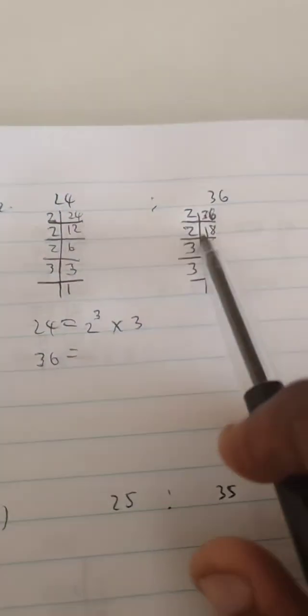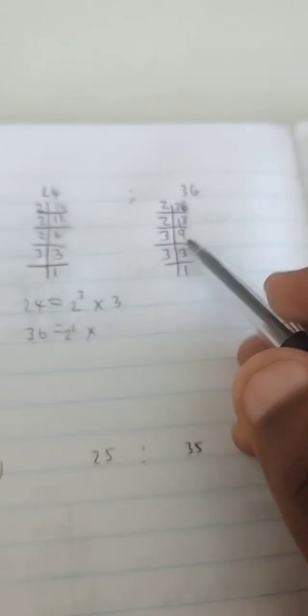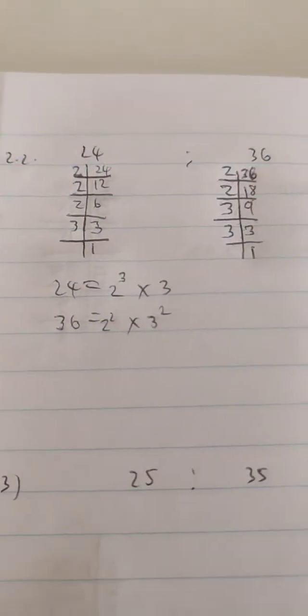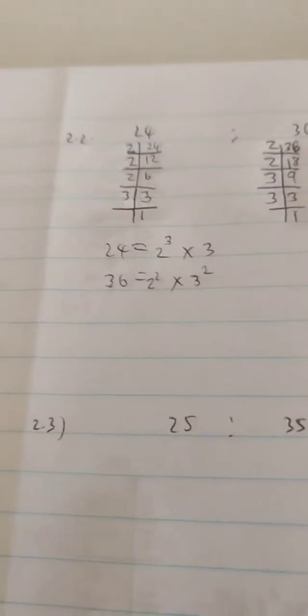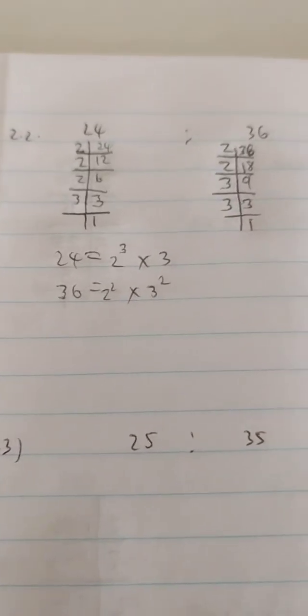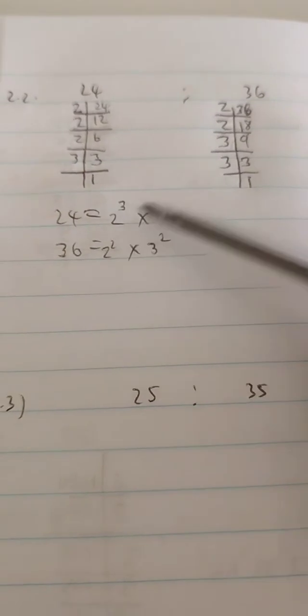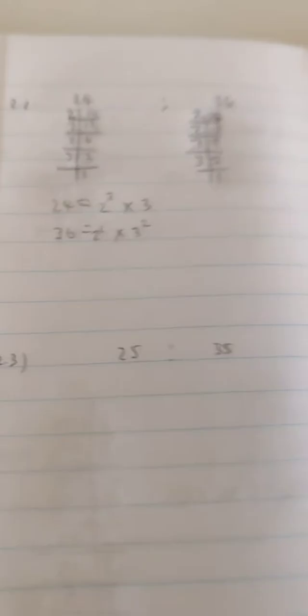Then we write down 36. How many 2's do we have for 36? There's 2 of them. How many 3's do we have? There's 2 of them. Any leftovers? No leftovers. So for our lowest common multiple, we are not going to be worrying about leftovers. We only have common bases all the way.